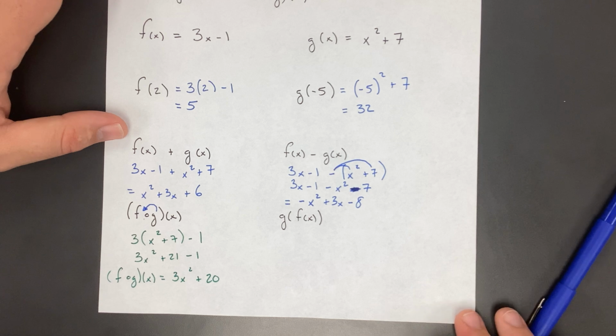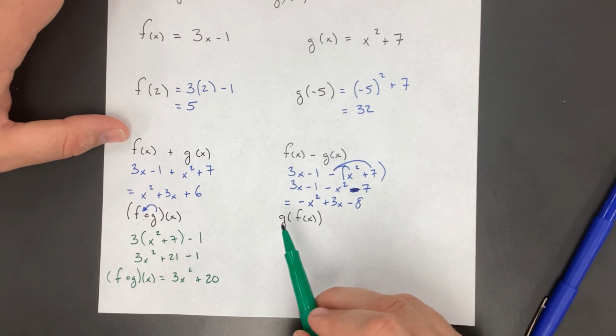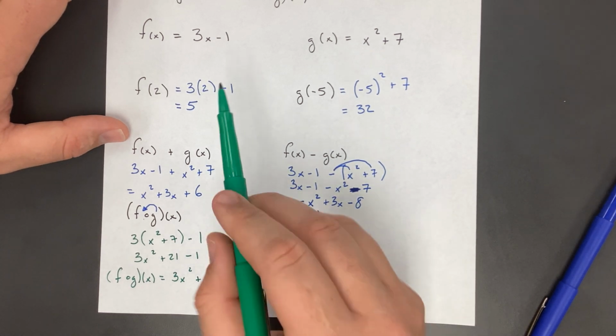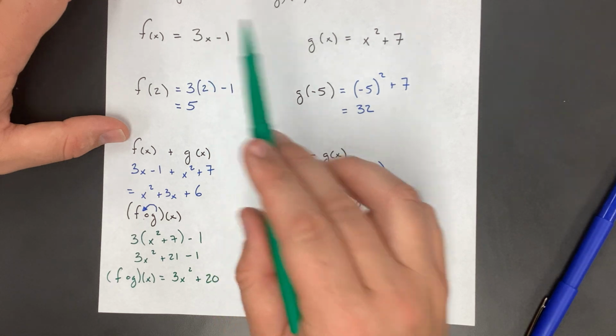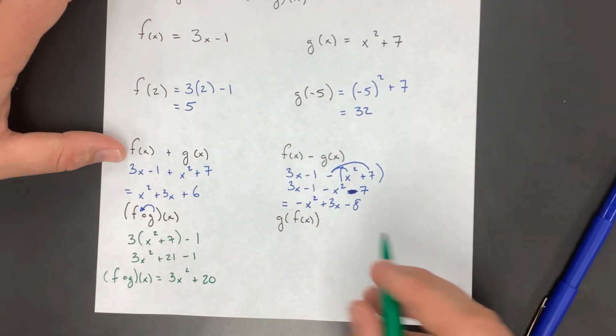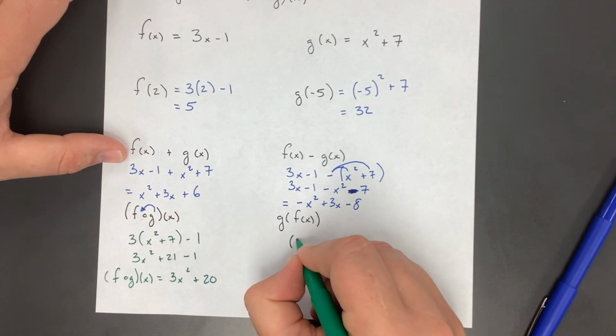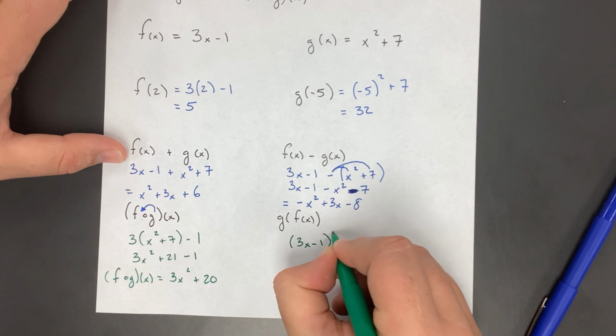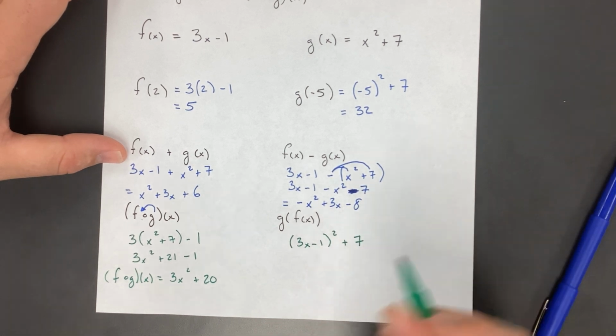Okay, and then likewise, if I have g of f of x, I'm taking that f of x function, 3x minus 1, and plugging it in for x in my g of x function. So I'm going to plug in that 3x minus 1 squared plus 7.